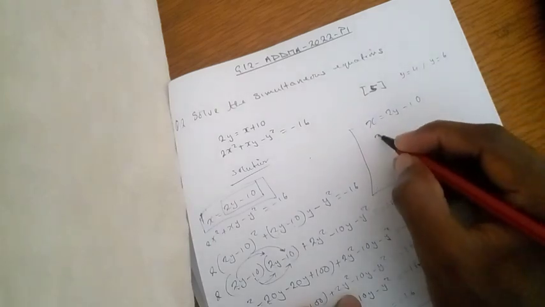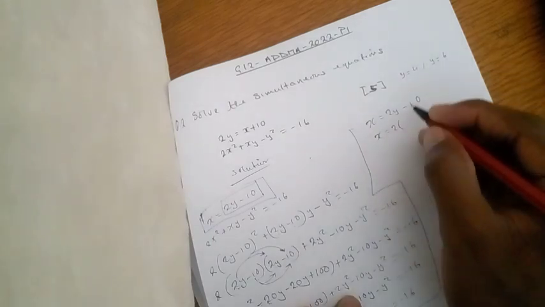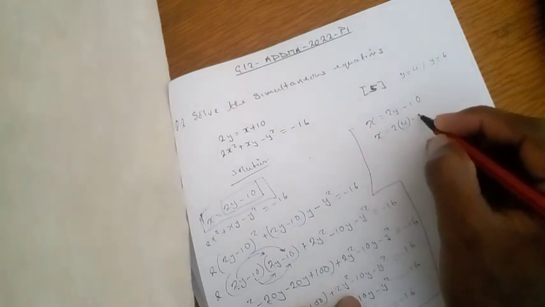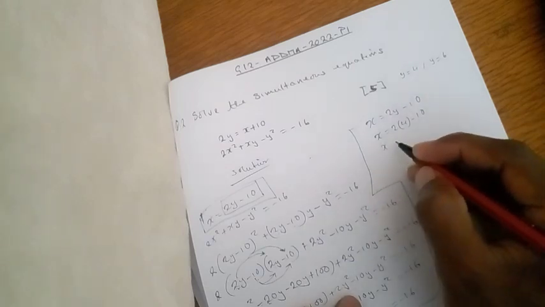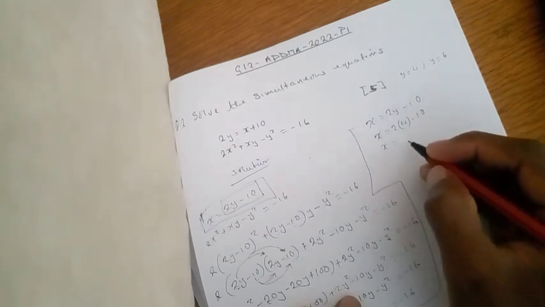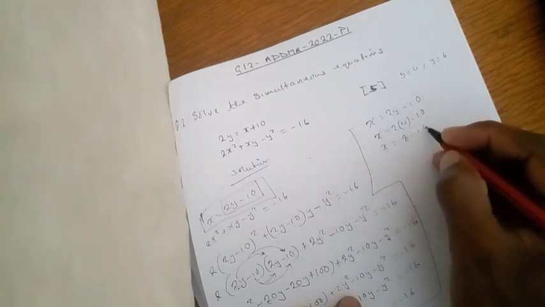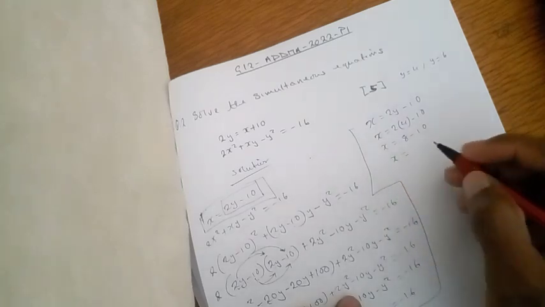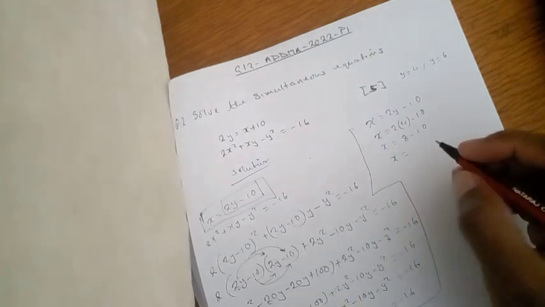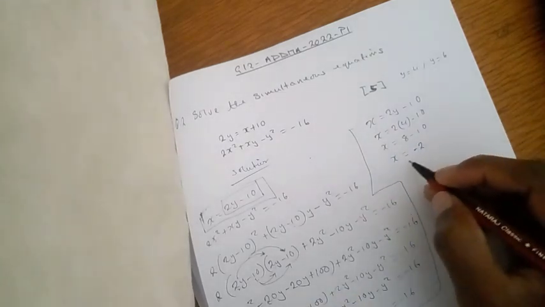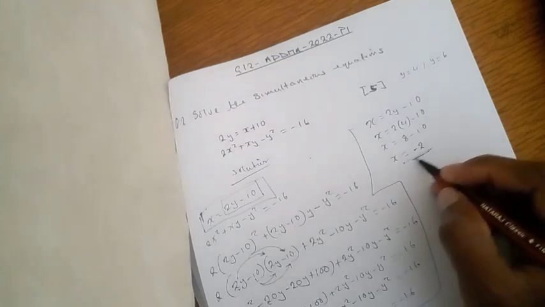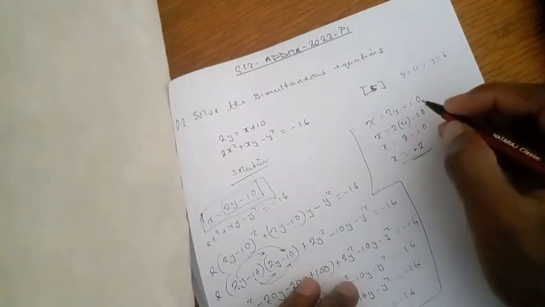For the first one, x is equal to 2 multiplied by 4 minus 10. So x is equal to, what is 2 multiplied by 4? That will be 8 minus 10. X is going to be what? It will be negative 2. So we have found the first value of x. To find the second value of x, we do the same.